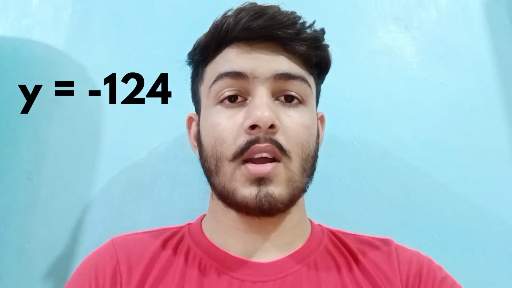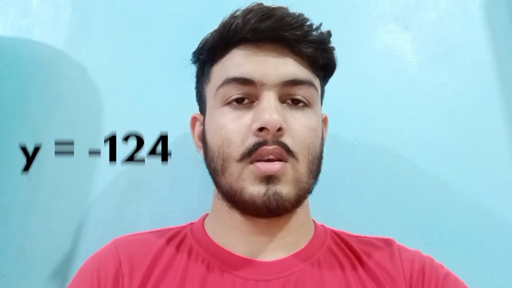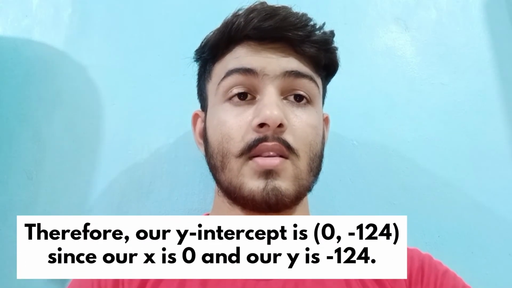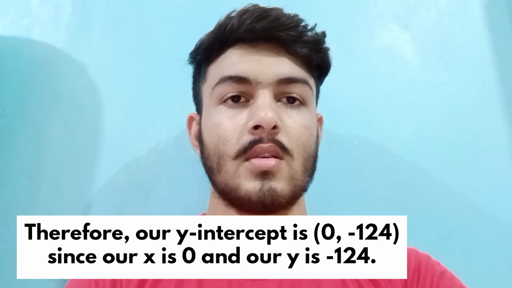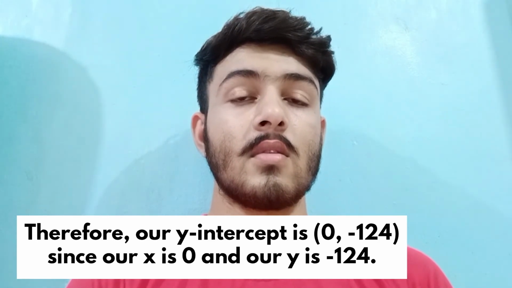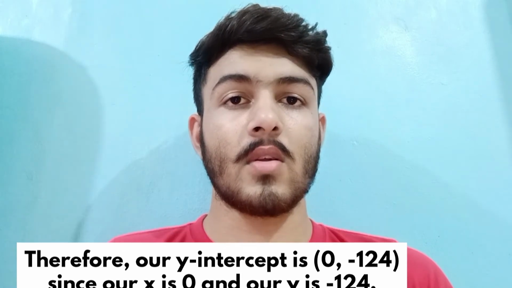Now subtract 1 from 125 and the answer will be negative 124. So now our y is equal to negative 124. So therefore our y-intercept is 0 and negative 124, since our x is equal to 0 and our y is equal to negative 124.